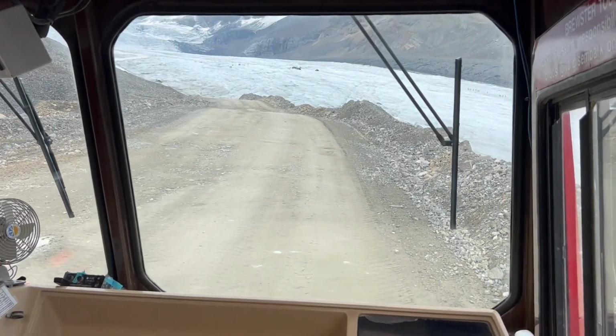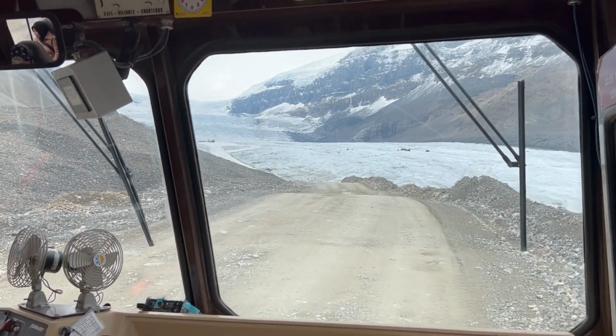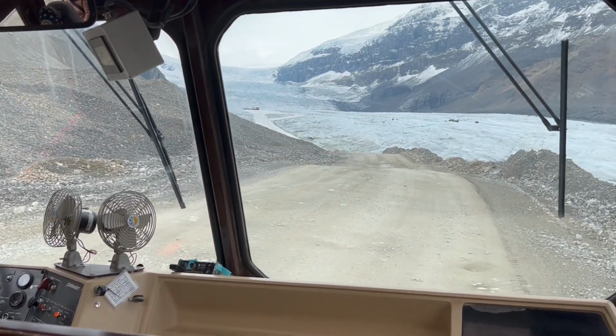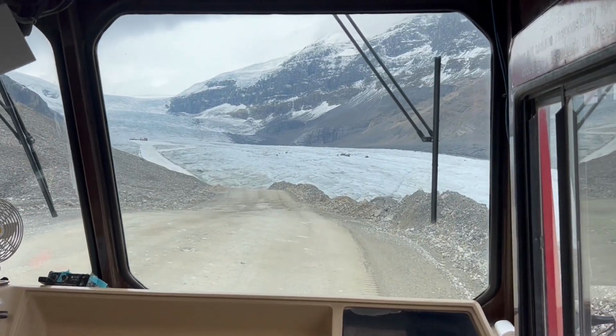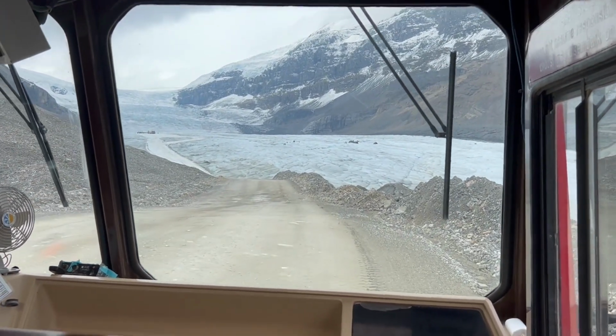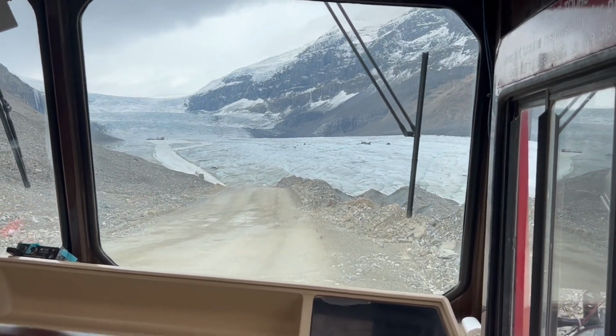Alright, now let's play a trust game. Let's see if you guys trust me, whatever I'm going to tell you now. So I'm telling you that we are on the glacier right now. Do you believe me? Yes or no? No? Well, everyone, believe it or not, right now, we are on the glacier.